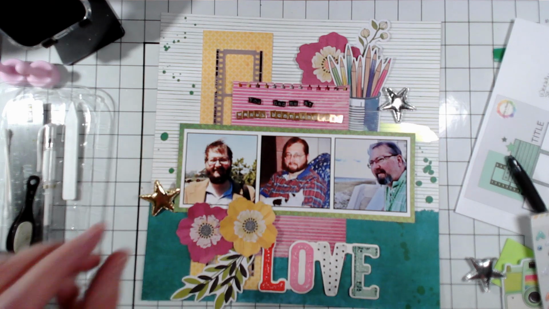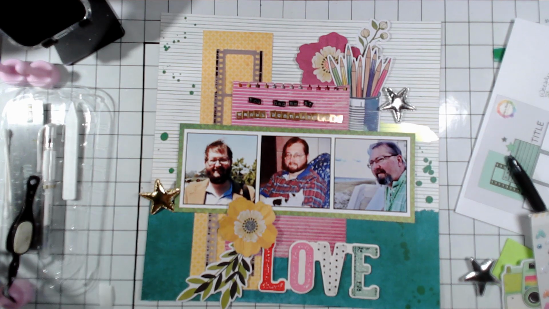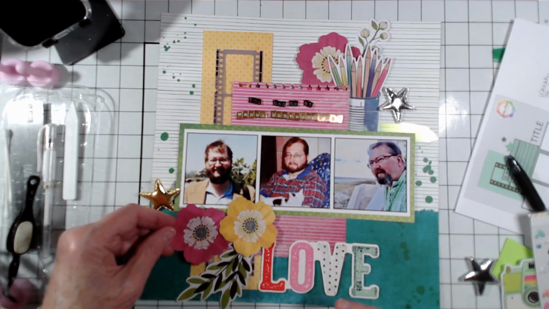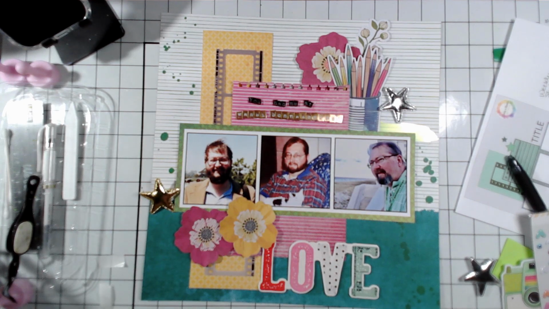And I'm going to bring this down and kind of tuck it under. And then I'll do the leaf sprig here, but I'm going to cut some off the bottom.